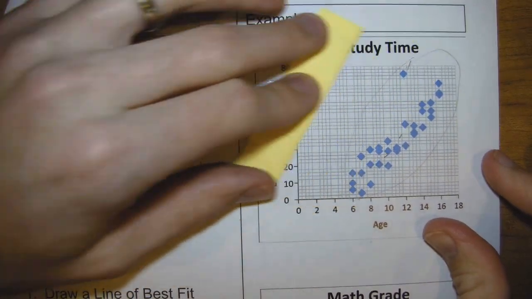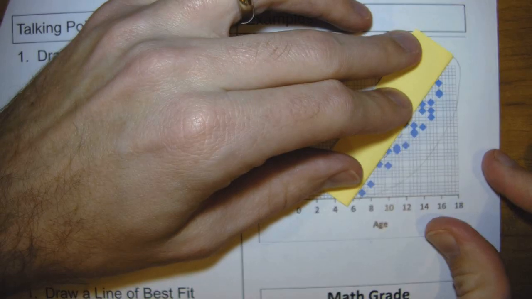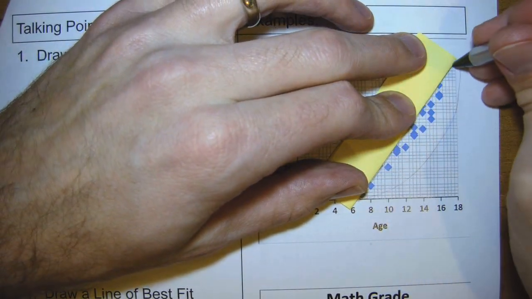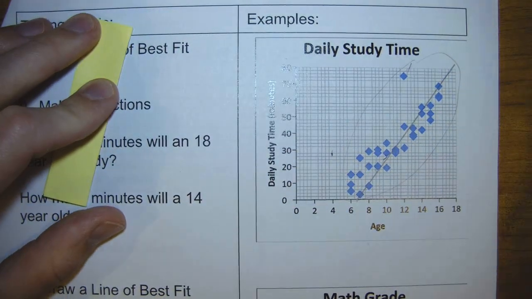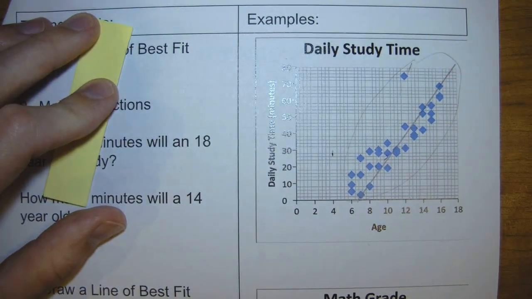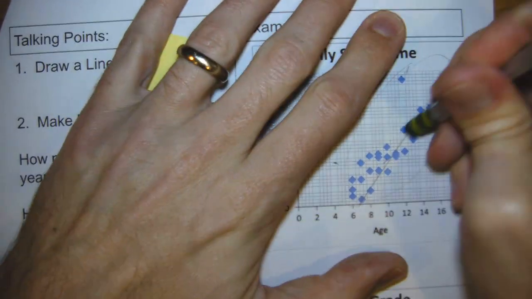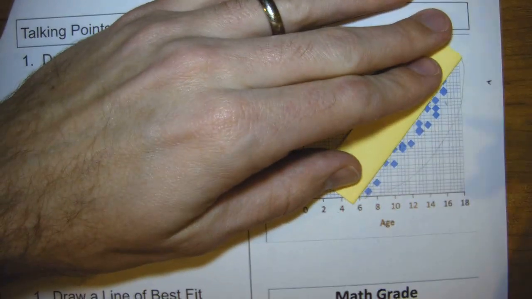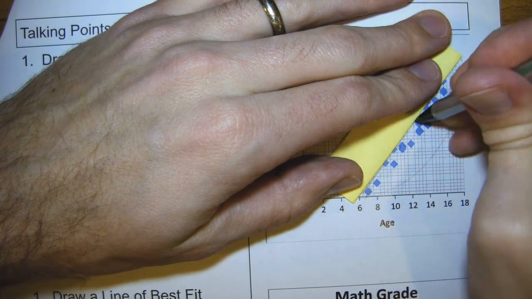So again, I'm going to try to divide this in half as best I can. Maybe something like, let's see how that looks. Well, that's okay. It's not great. I think I'm a little far over there at the bottom. Let's try one more time. Maybe something like that.